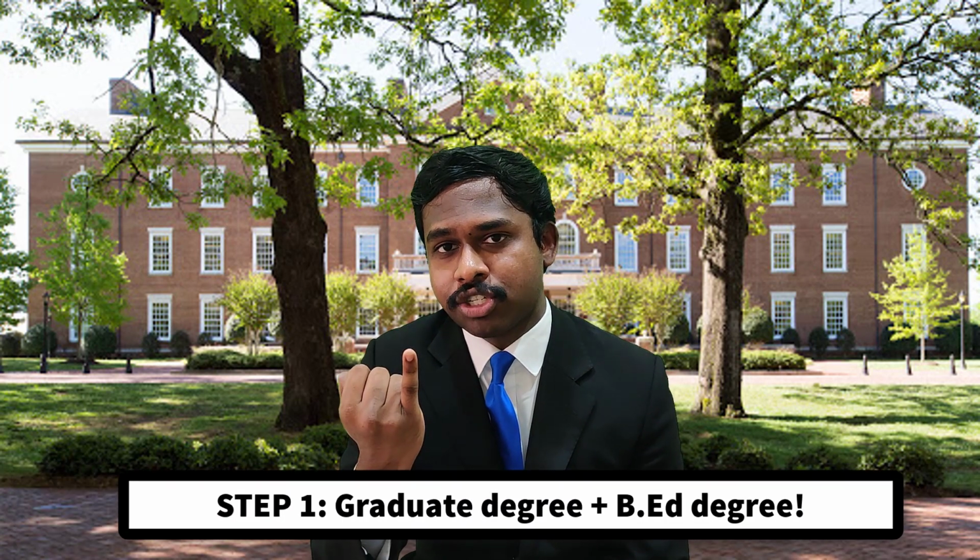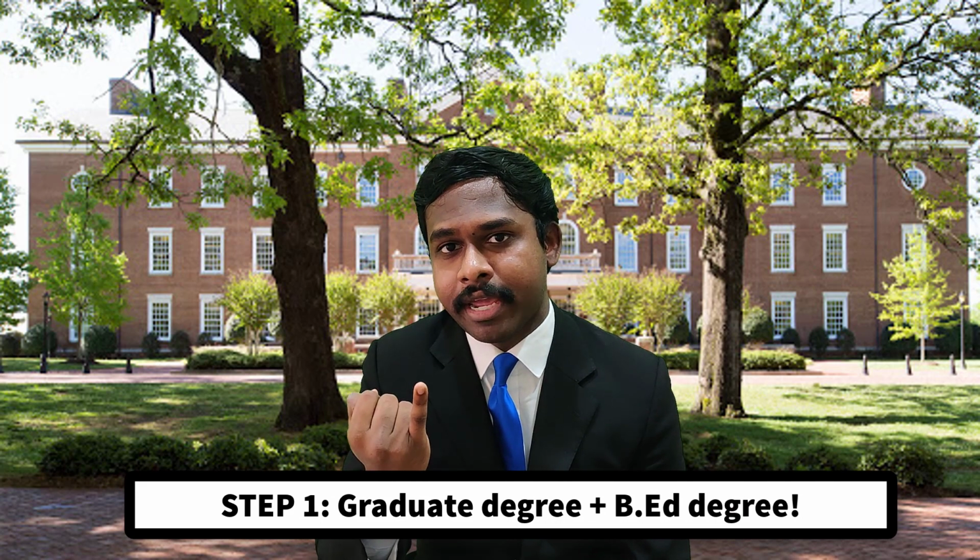So let me summarize what all are the important requirements for you to become a CBSE school teacher. So if you want to become a CBSE school teacher, then first and foremost, you must have completed your graduation, right? You must have a graduate degree in that particular subject, and you must have completed your Bachelor of Education degree. That's the main requirement, Bachelor of Education degree. And then the B.Ed degree is very important. So you can go ahead and complete this B.Ed degree after your graduation. You must have done your B.Ed degree.